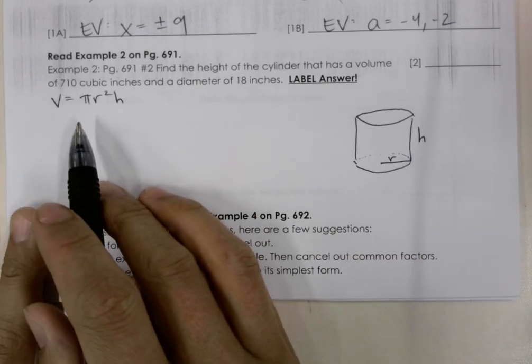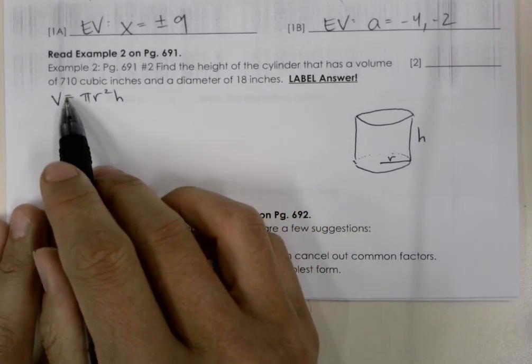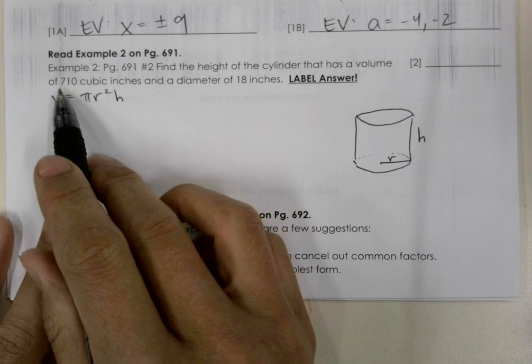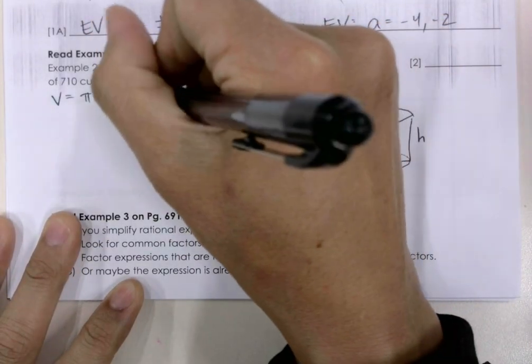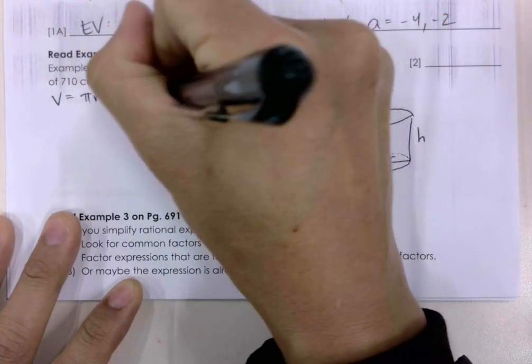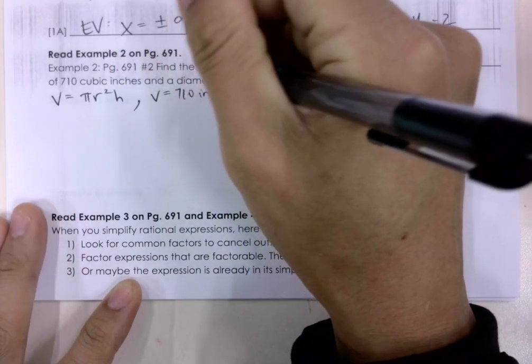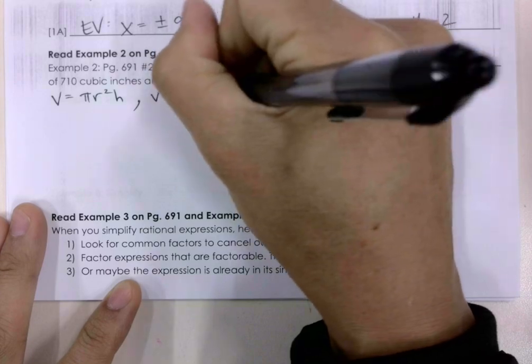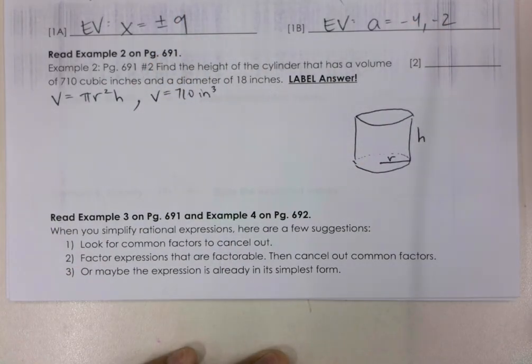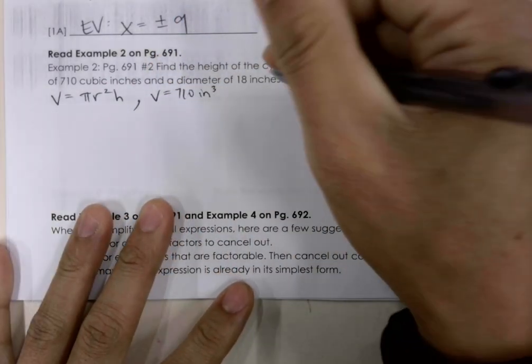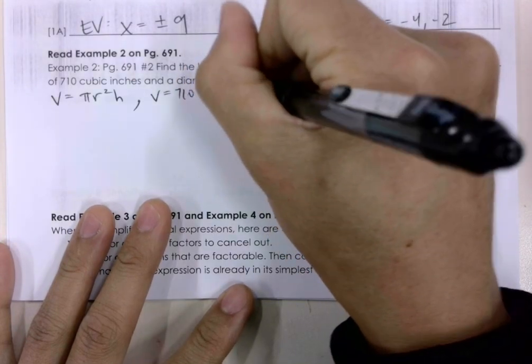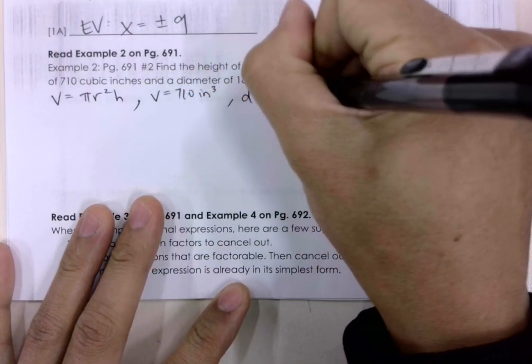So what do they give us? They give us the volume is 710 cubic inches. So let's say volume is equal to 710 inches to the power of 3, cubic inches. And the diameter is equal to 18 inches.